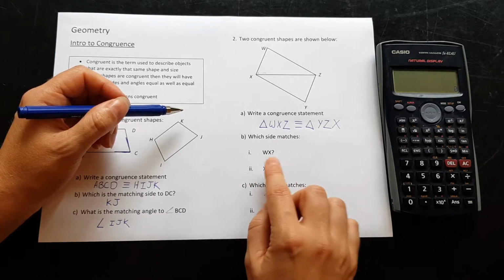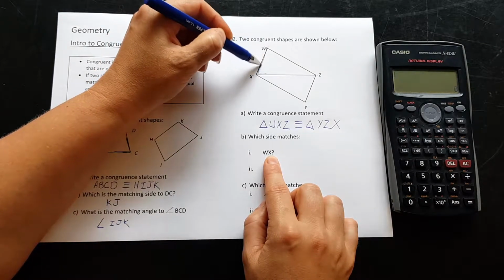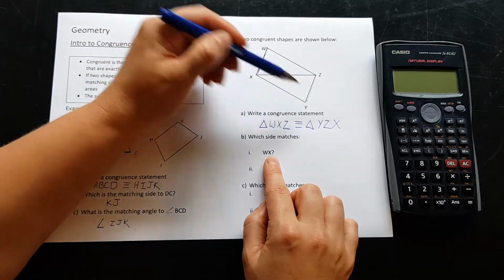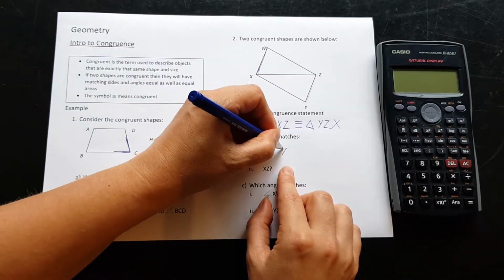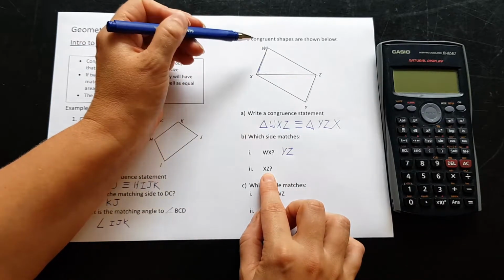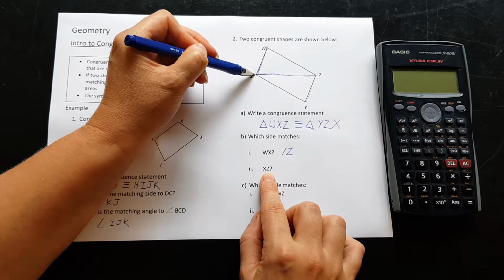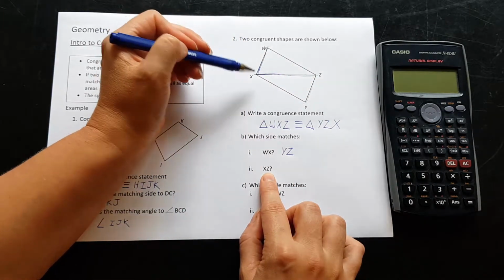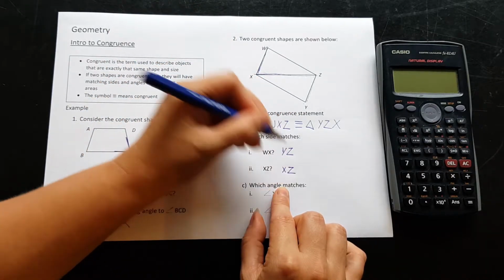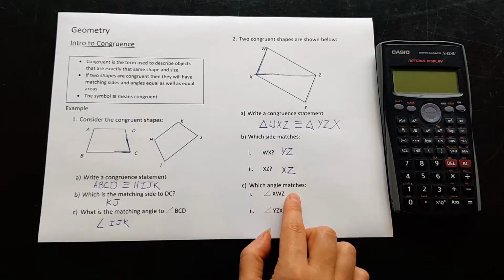Which side matches WX? WX is going to be corresponding or matching to this one over here, YZ. Okay, XZ, what's that going to match? It's actually going to match XZ again, because it's a corresponding side there, isn't it? XZ matches XZ. Then we want to know some matching angles.